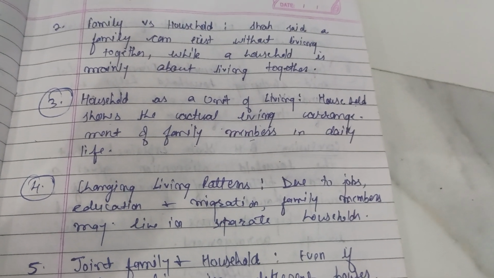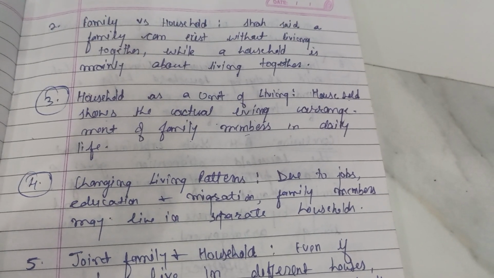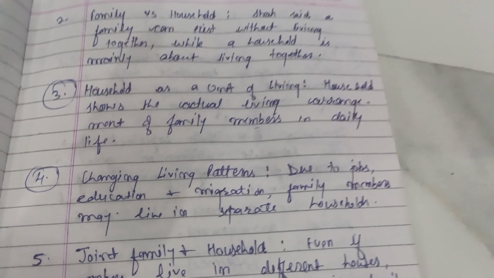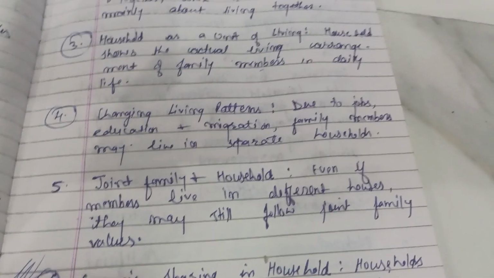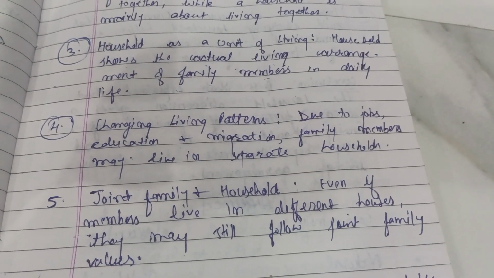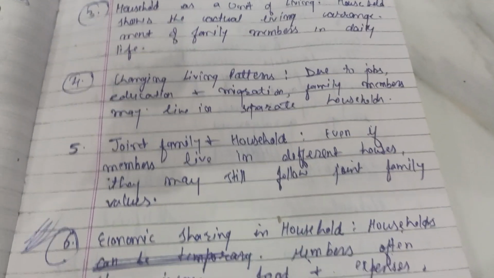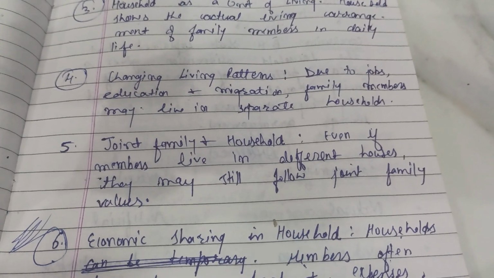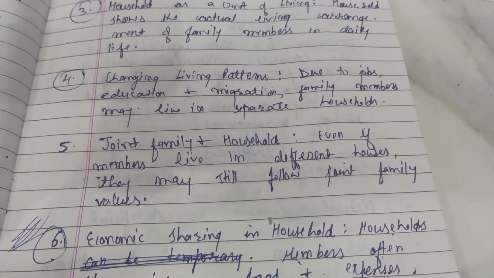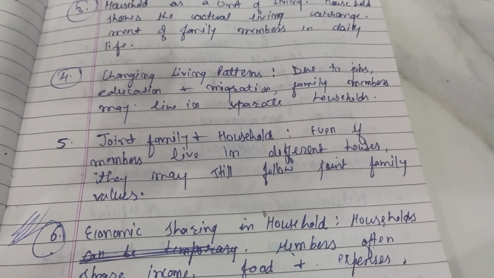Household as a unit of living. Household shows the actual living arrangement of family members in daily life. Changing living patterns: due to jobs, education, and migration, family members may live in separate households. Joint family and household: even if members live in different houses, they may still follow joint family values.